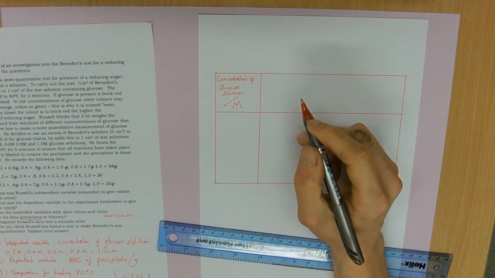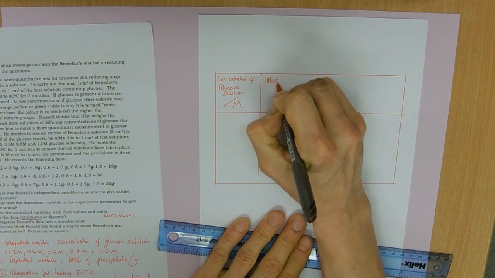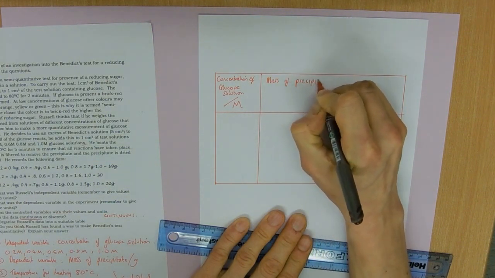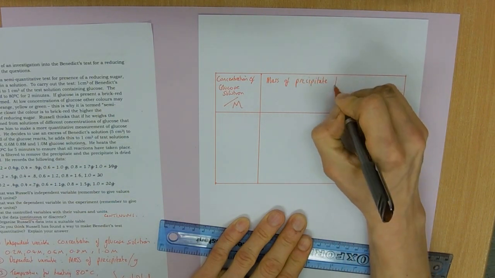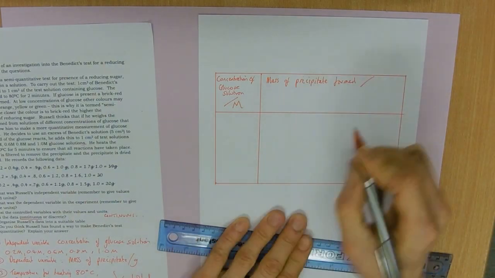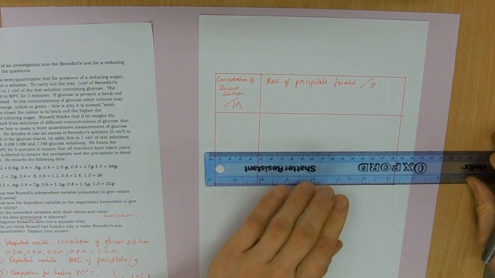So my dependent variable is mass of precipitate formed, and the units there is grams. And that goes all the way across there.